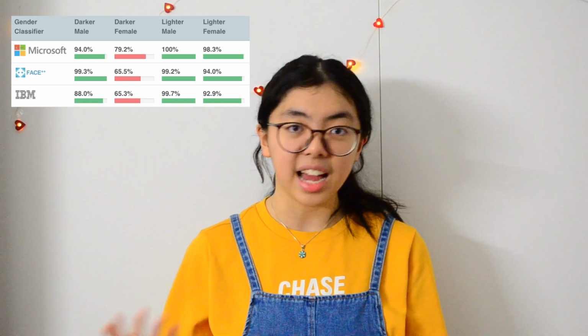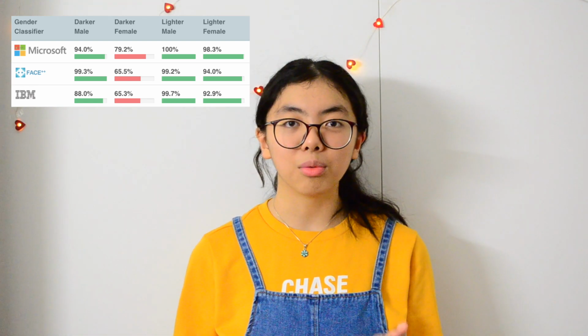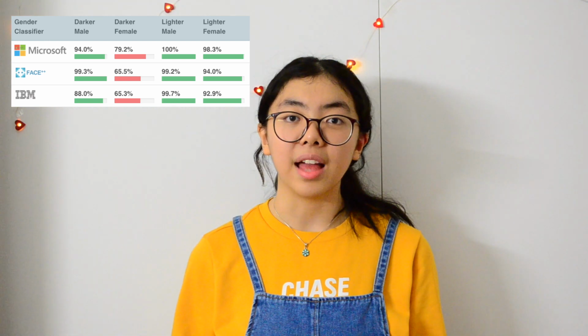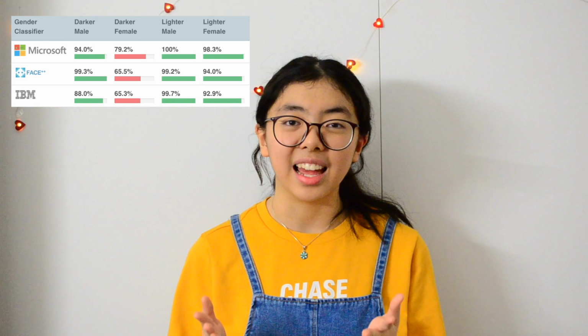So she tested 3 algorithms, Microsoft's, IBM's, and Face++, and found that when trying to recognize lighter males, they all had about a 99% accuracy. Yet when they were trying to identify darker females, the accuracy went as low as a 65%. That's about a 34% gap. So they've claimed that they have improved their algorithm since then, but it still shows that there's a bias at play. But why is this happening?